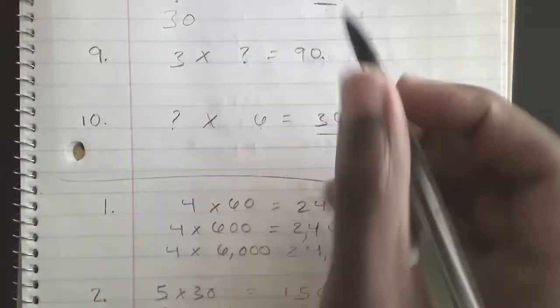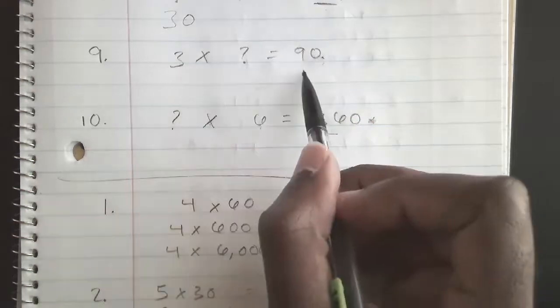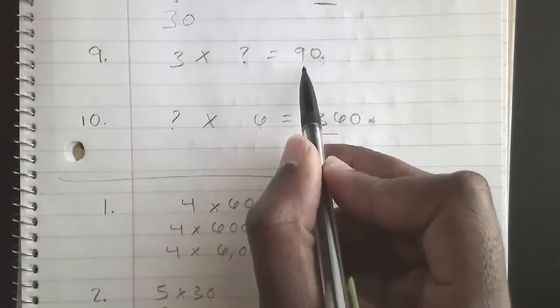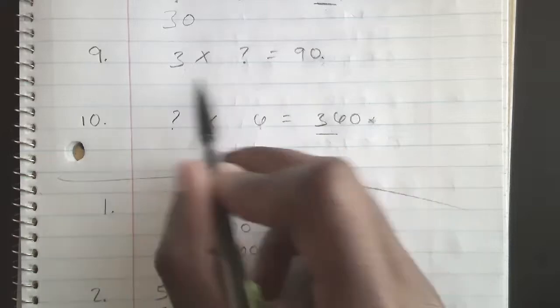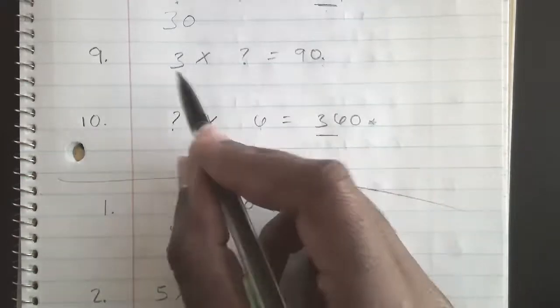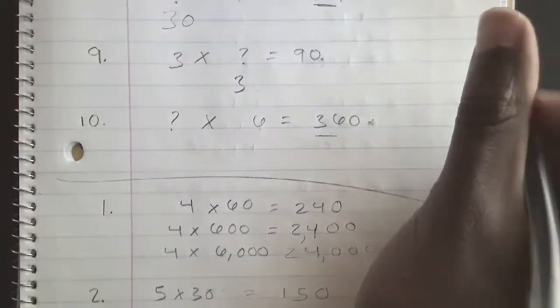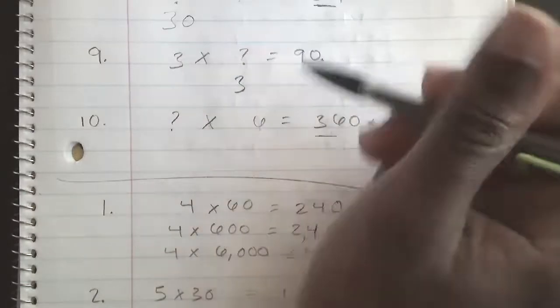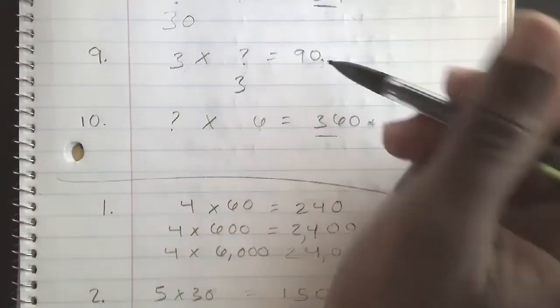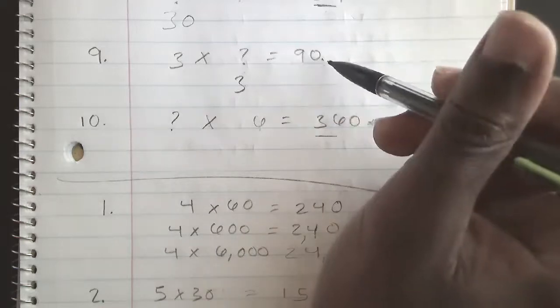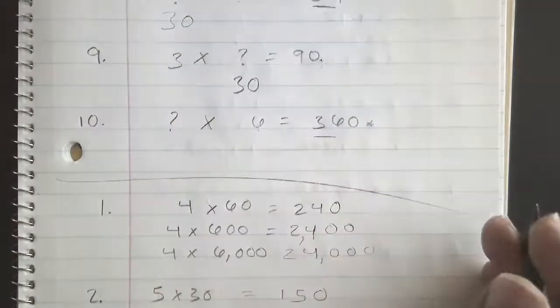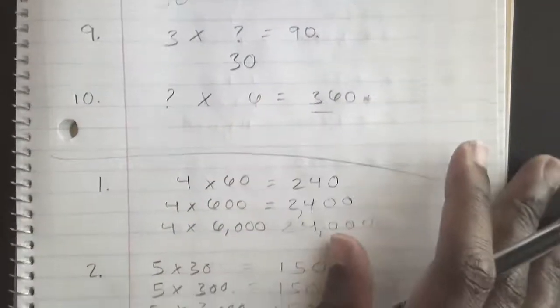Okay, now moving along to the next one, we have 3 times what equals 90. So if I don't know 3 times what equals 90, I know that I need to figure out 9 divided by 3, or 9 divided by what equals 3. I just gave the answer away. 9 divided by 3 equals 3. We knew this right away, okay? Now, our answer would be 3, but not just 3 though, because 3 times 3 equals 9, but 3 times 3 does not equal 90. So a zero must have been added in the product, in the answer for this problem. And we know that a zero was added to this 3, okay? 3 times 30 equals 90, okay?